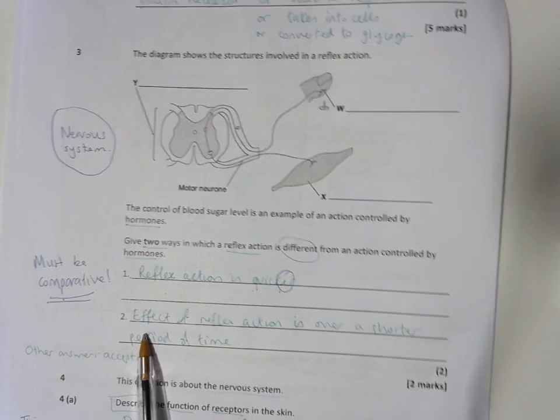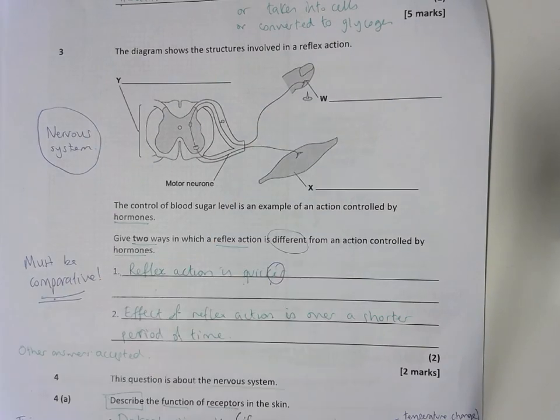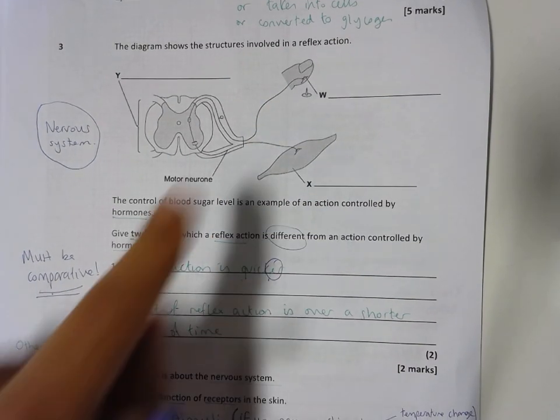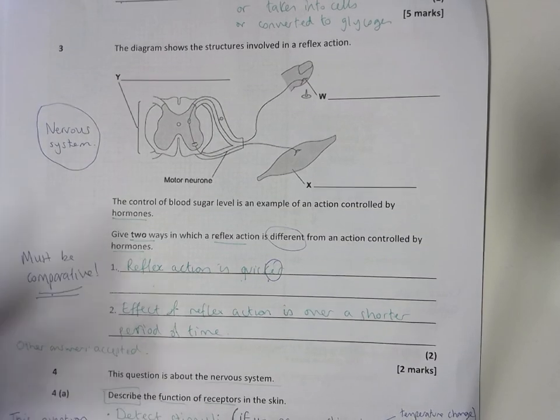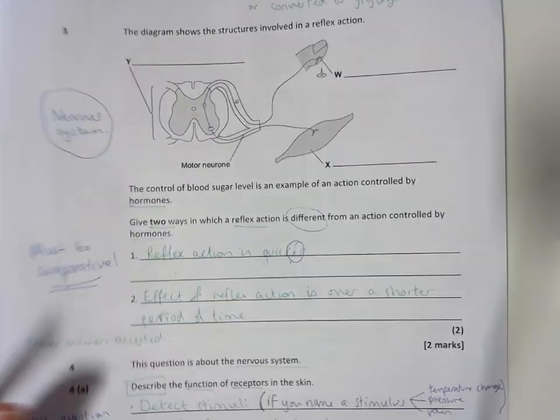And secondly, the effect lasts a shorter time. Once your hand's moved away, that's it. A few milliseconds it took for you to move your hand away. However, the effects of hormones last longer. It can last up to hours because the hormones continue to circulate in the blood and have their effect.